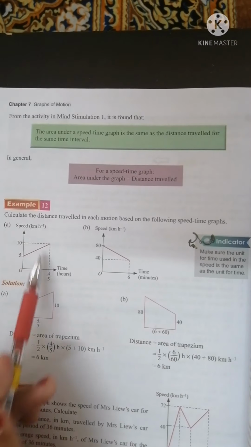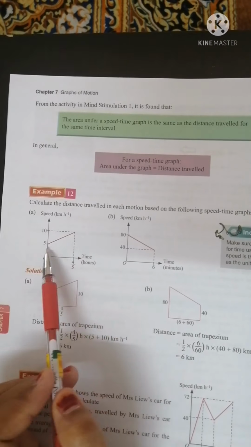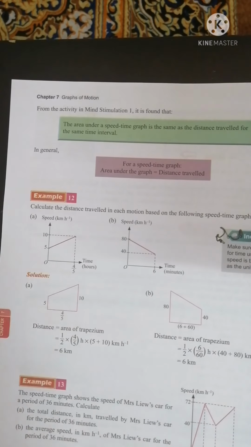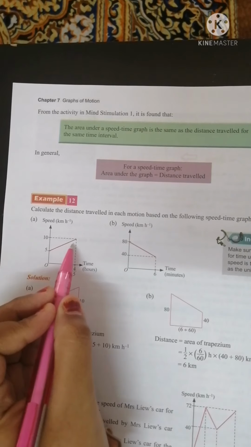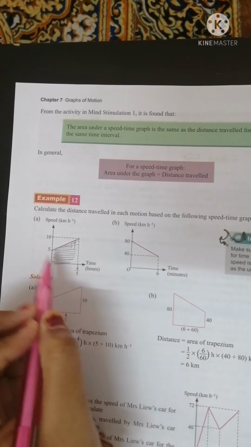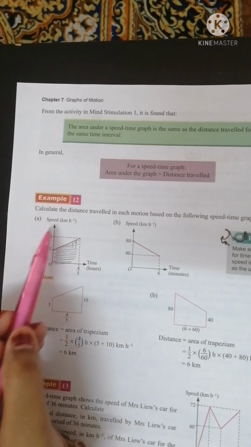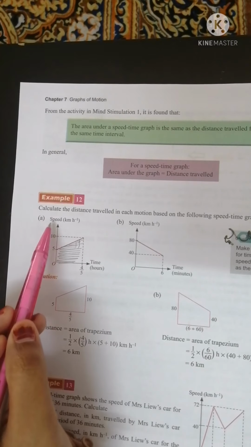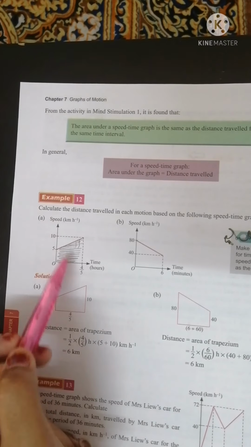So what is the area under the graph? This is how it looks like. This is what we call the area under the graph. So for a speed time graph, the first thing you need to do is look at the graph. Is it a speed time graph?